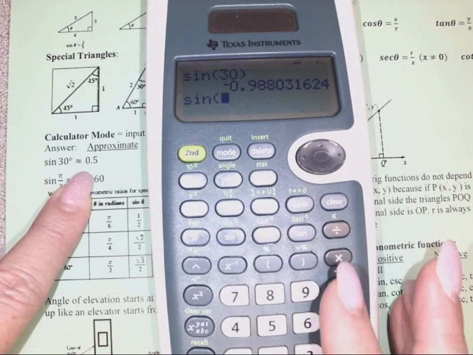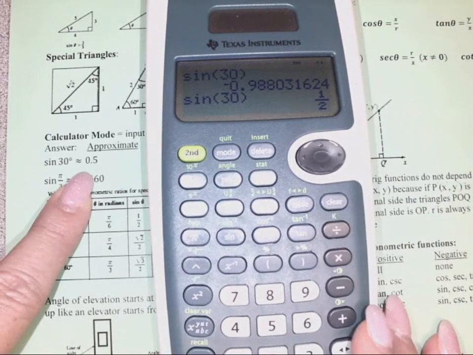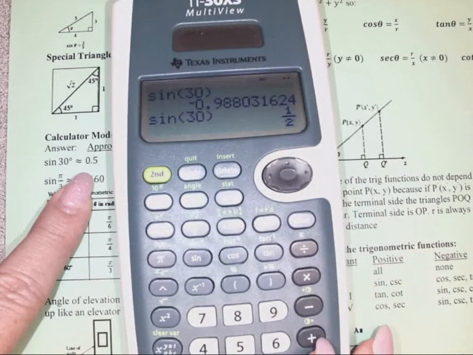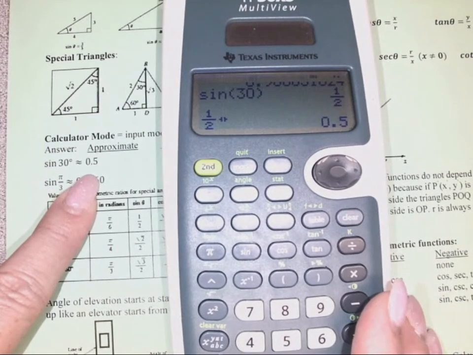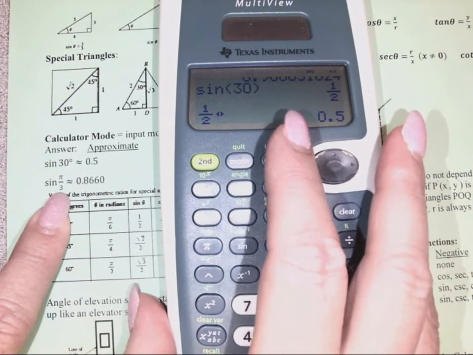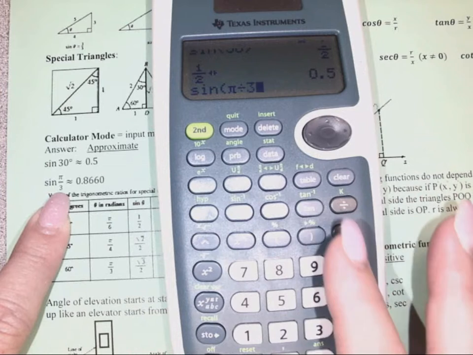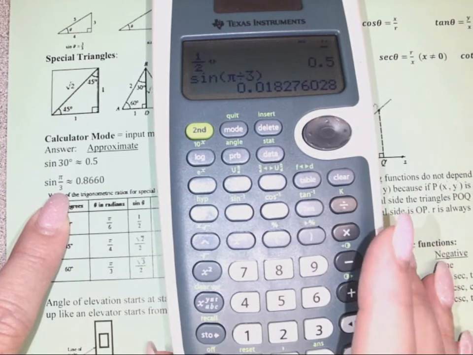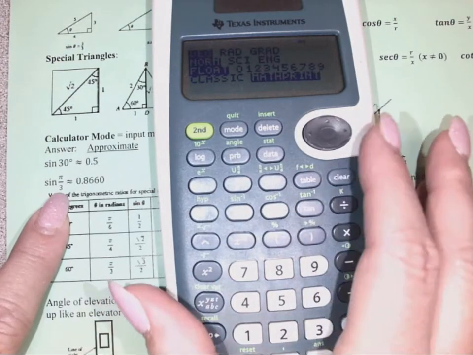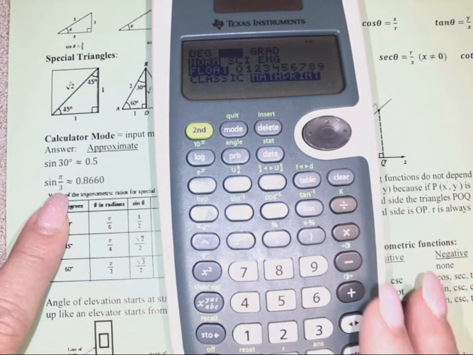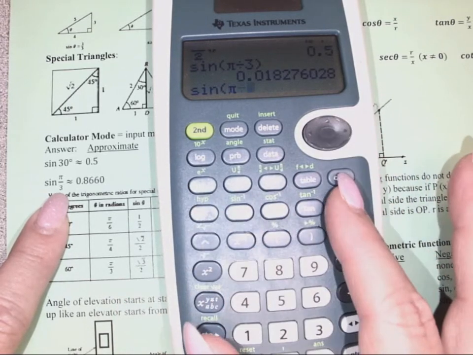Now if I do my sine of 30, I get the 1/2, or with my calculator, if I do the double arrow button, it'll take me to the decimal answer. So that's the difference. Also happens when you're doing sine of pi divided by 3. I'm getting this answer because I'm in degree mode. So I need to switch over to radians, and then I can do my sine of pi divided by 3.